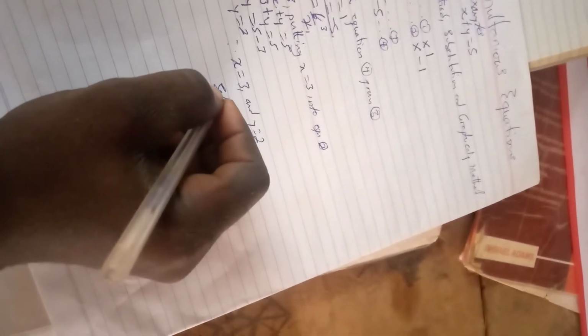So let's see the substitution method. Now quickly, our x minus y is equal to 1 here, and x plus y is equal to 5. Now the substitution simply means making one variable the subject, meaning the variable will stand on its own.